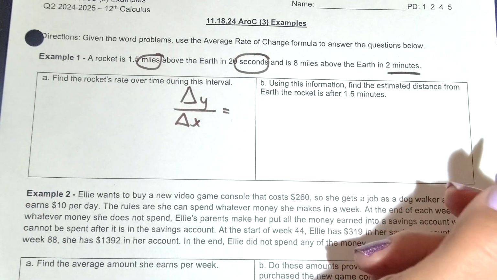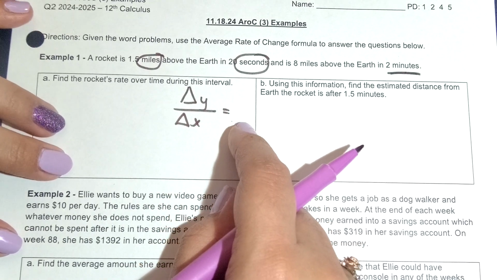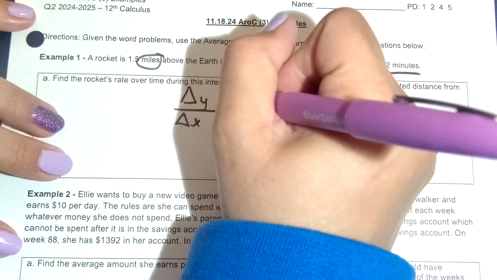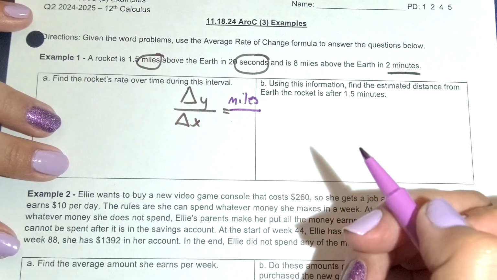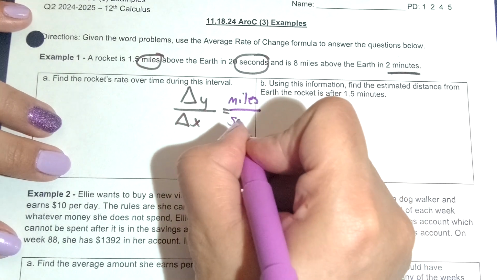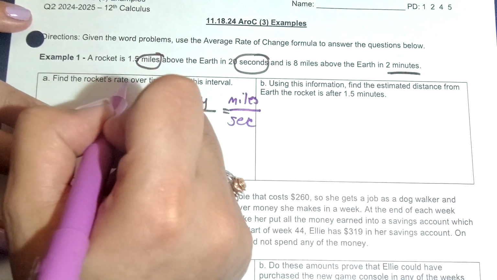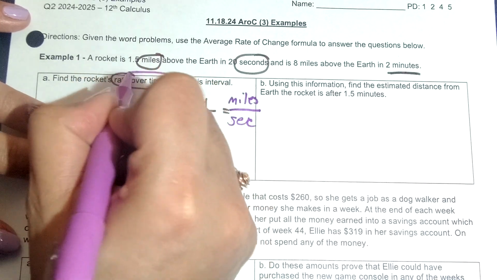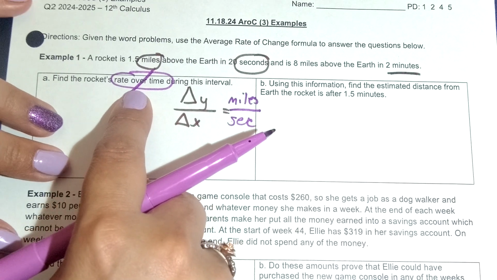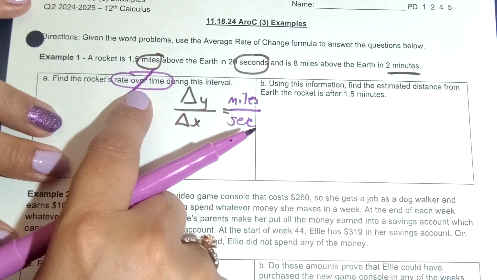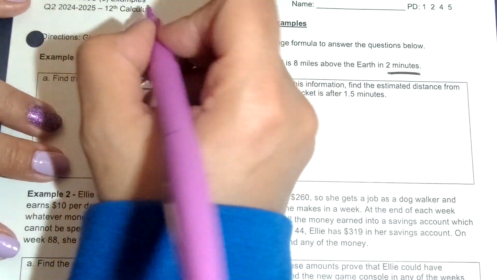And I just gave you the answer. What are my y units? Miles. But I'll explain why in a second. Over what? Seconds. I got that from reading the question. It says rate over time. That word over implies that it is automatically a fraction. That word over. There's another word that implies per.